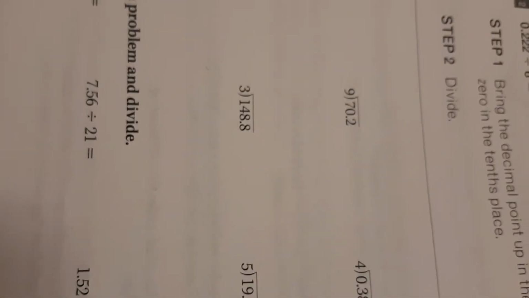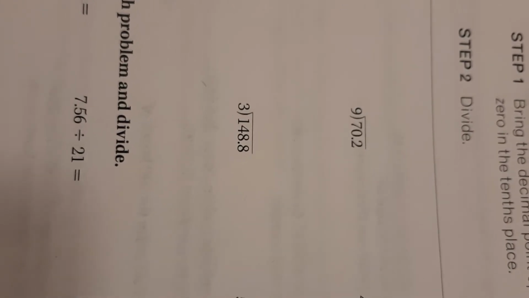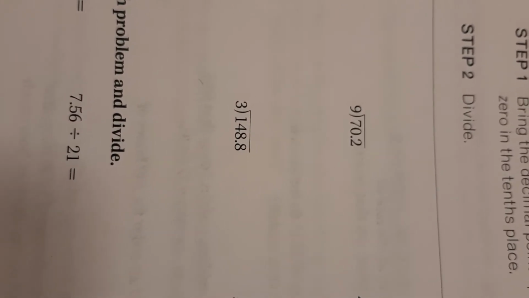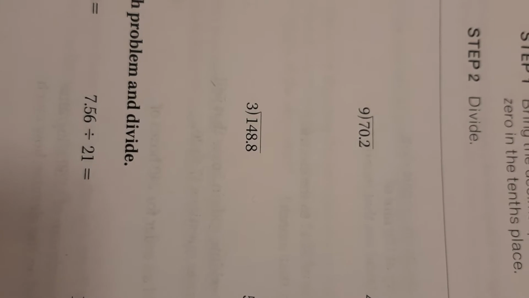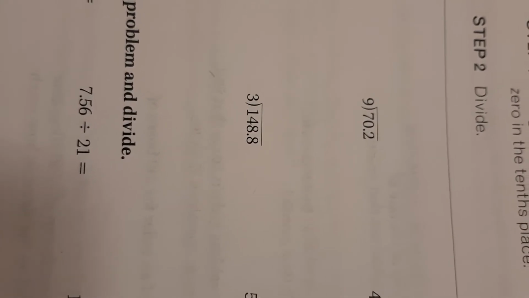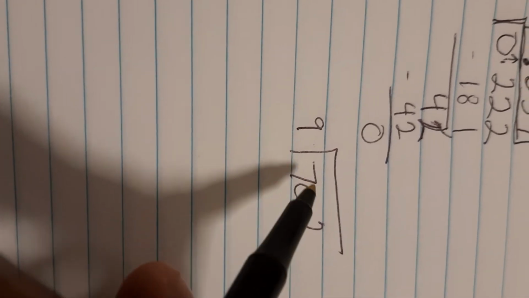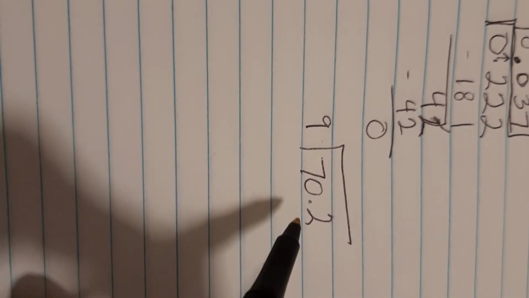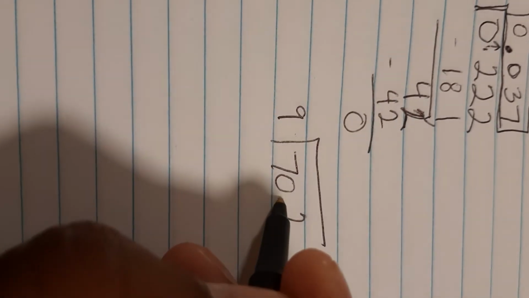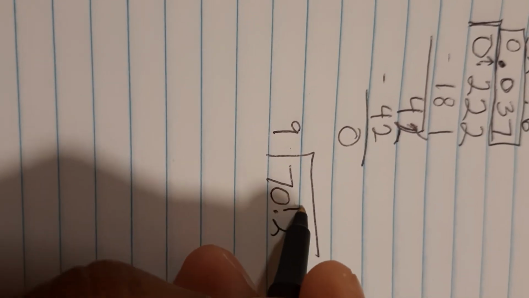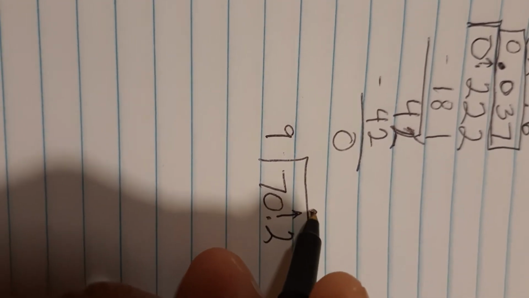Let's take a look at the next problem in row 1. And this is 70 2/10 divided by 9. First thing I want to do is take care of the decimals. So let's move my decimal up so I know it's in the right place. And now I can get to work.